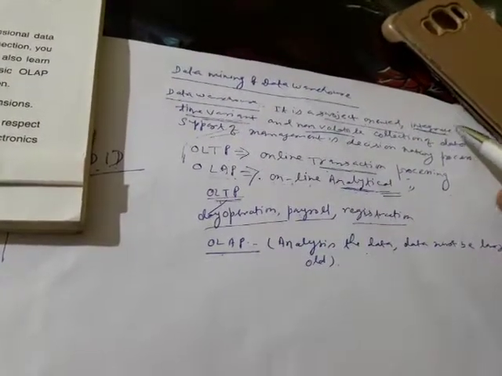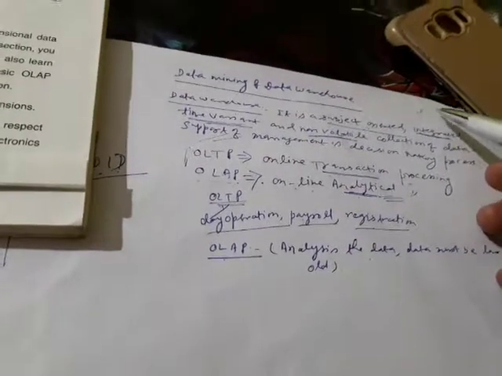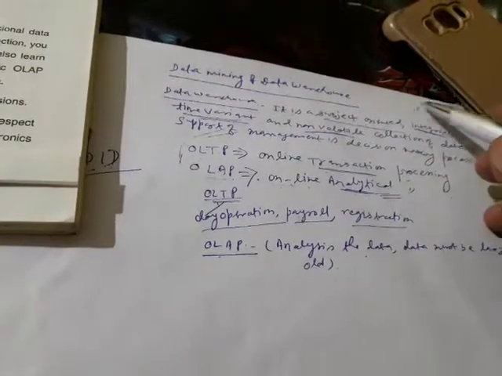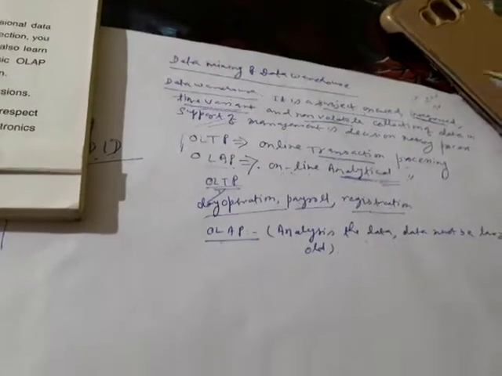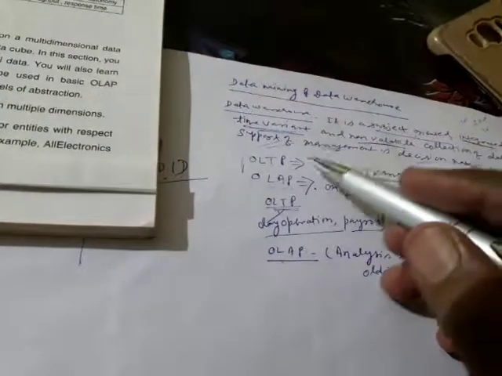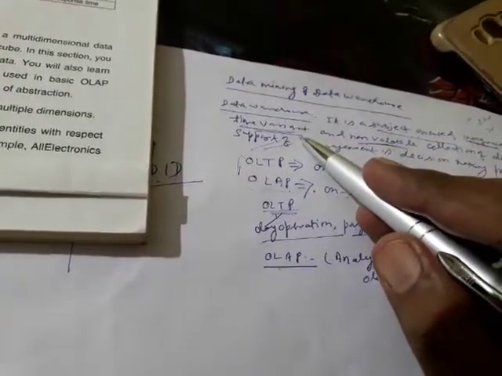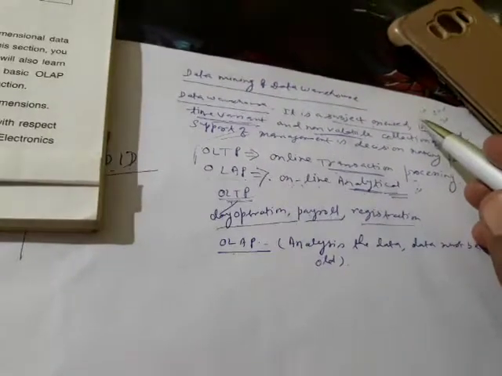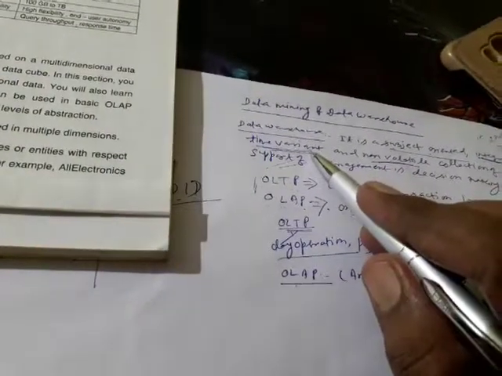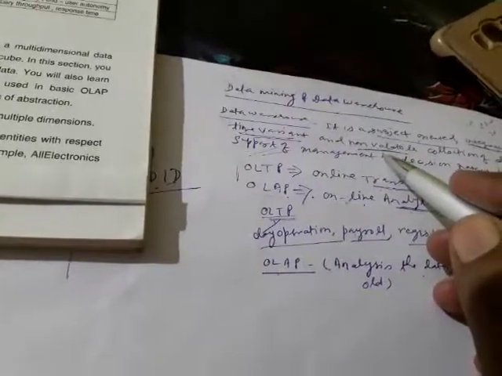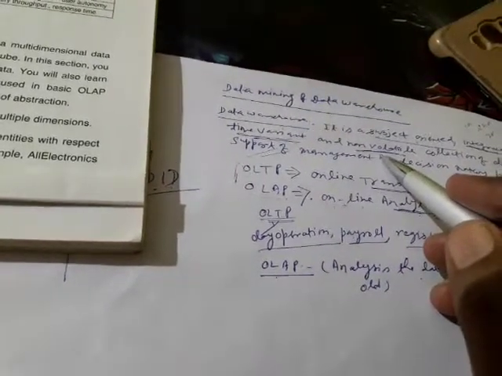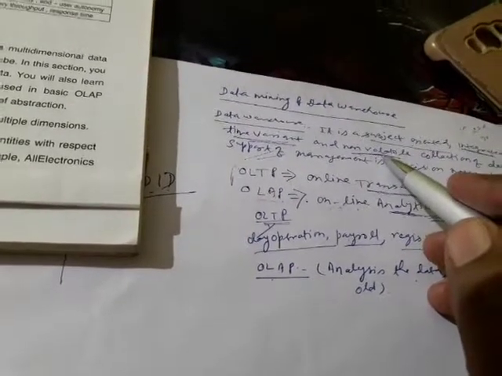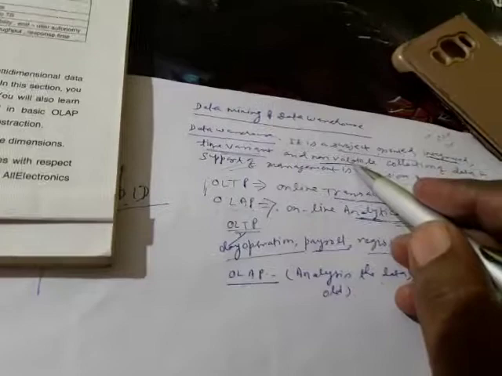Integrated means suppose we have taken data from first year, second year, third year. Whatever data I take, we have to bring all of it into a single location. Now the time variant: suppose I want to take the data of 2017 and here we are integrating all the data of 2016, so it will not be correct. You have to take the data of 2017 there. And non-volatile means whatever data I take for analysis will be non-volatile, because volatile data is deleted after the power is off.